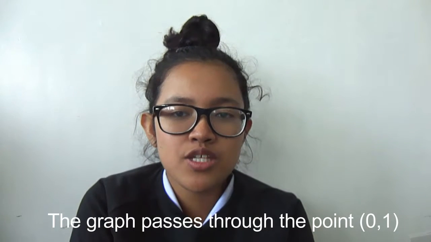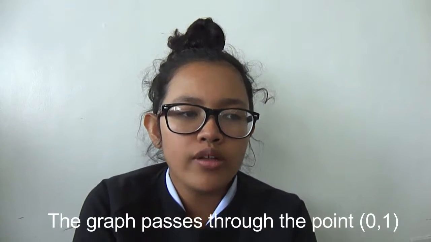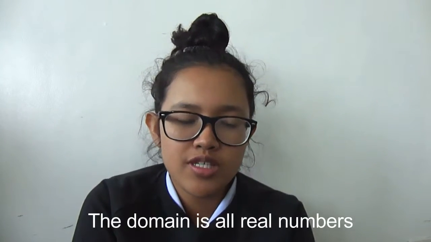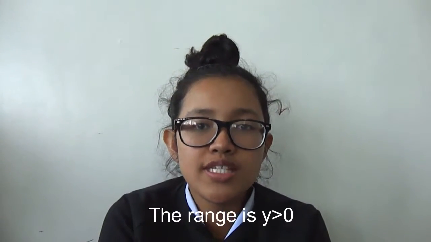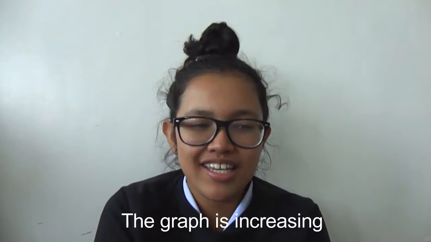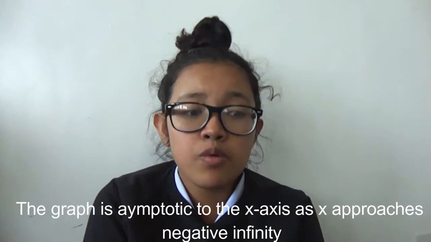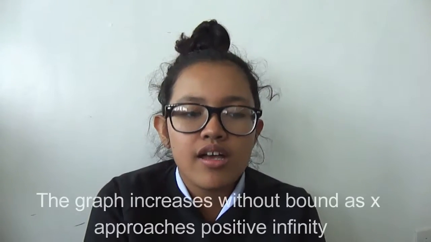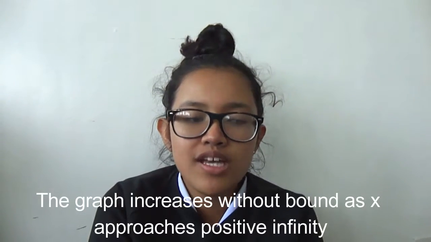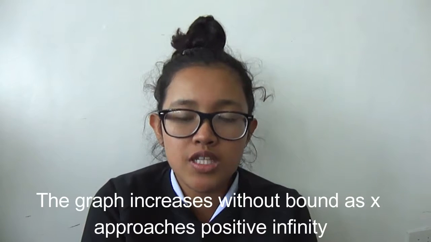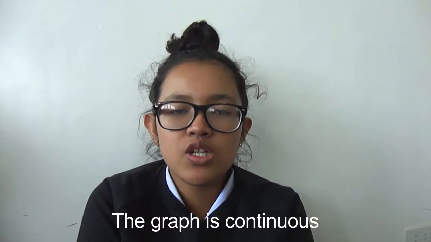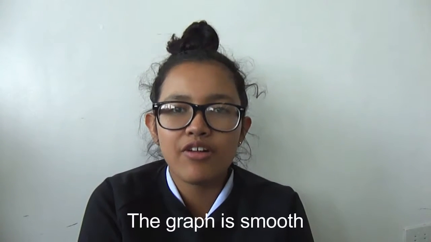The graph passes through the point (0, 1). The domain is all real numbers. The range is y greater than 0. The graph is increasing. The graph is asymptotic to the x-axis as x approaches negative infinity. The graph increases without bound as x approaches positive infinity. The graph is continuous. And lastly, the graph is smooth.